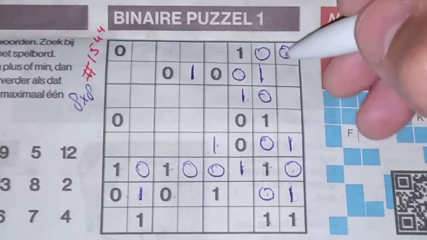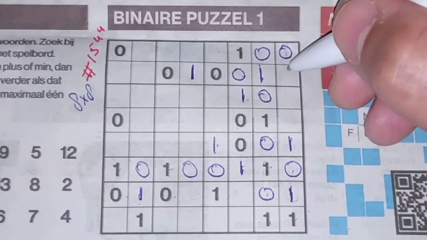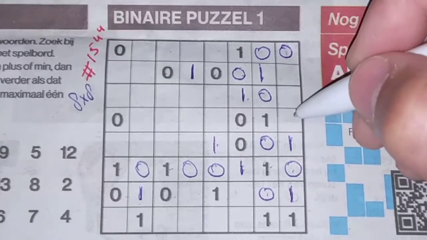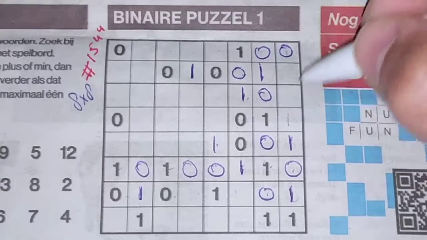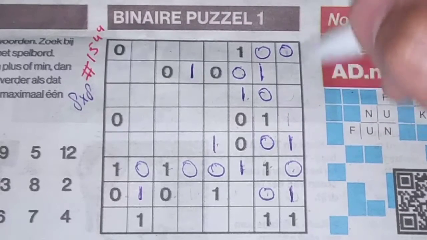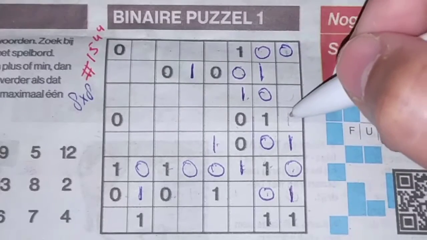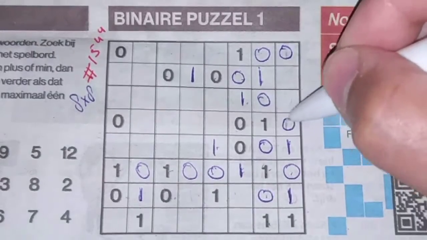If I place the 4th 1 here, then we have 3 0s in a row in this column, not allowed. So this cannot be a 1, this should be a 0.